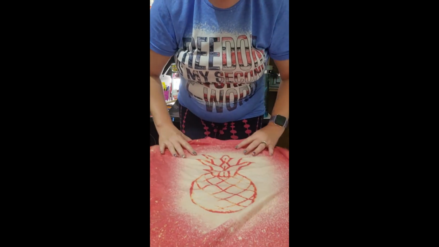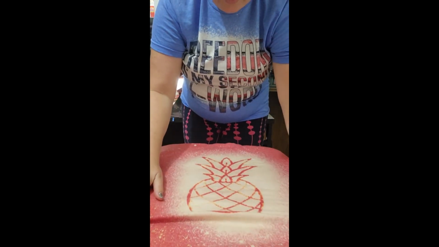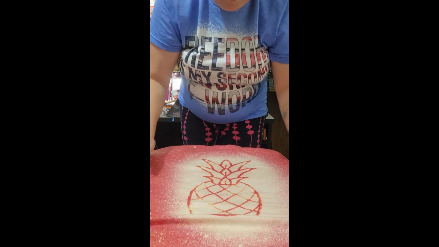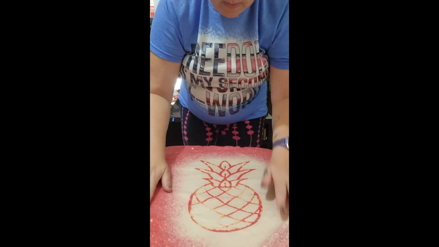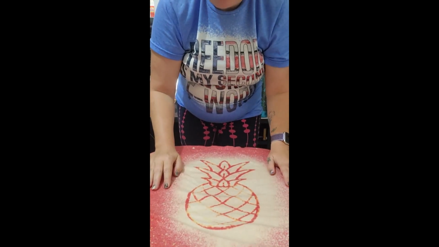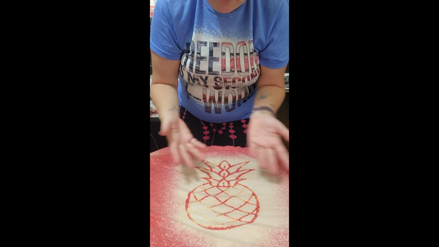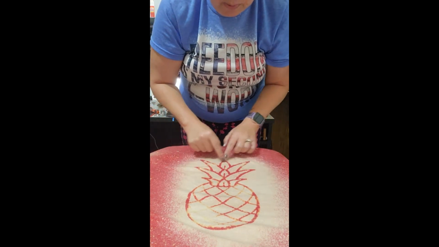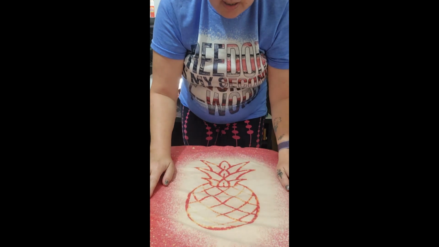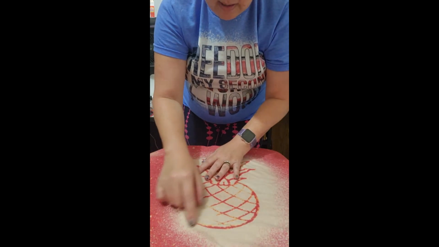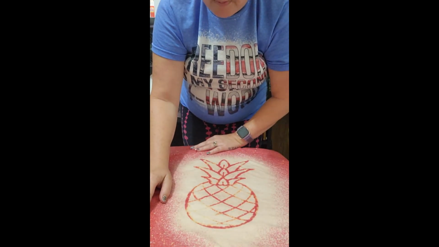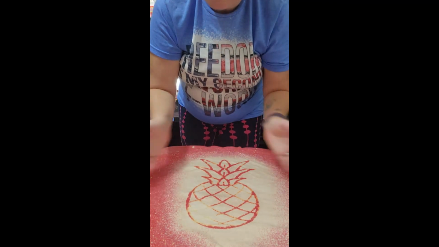So there was that. That was just like a reverse bleach, I think is what you would call that. I don't know what you call that, actually. To me, it's a reverse bleach because I'm bleaching everywhere except for there. Although in some areas it did get there pretty good. Anyways, so that was that.